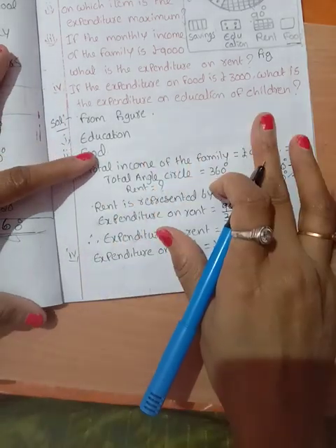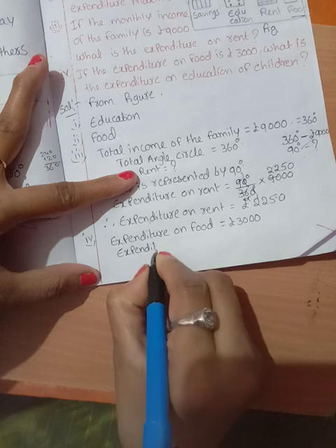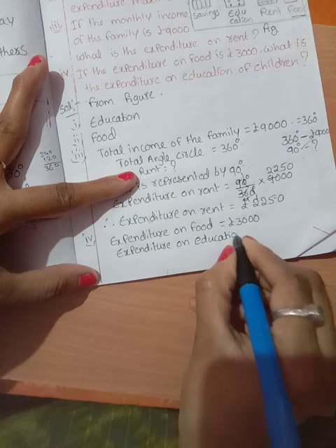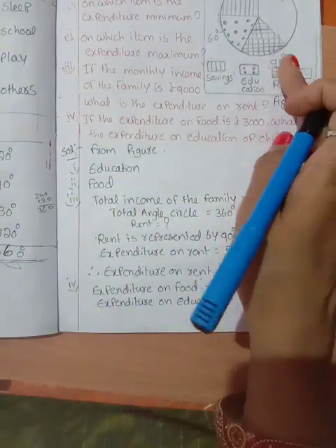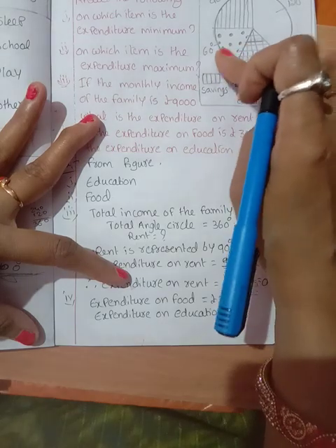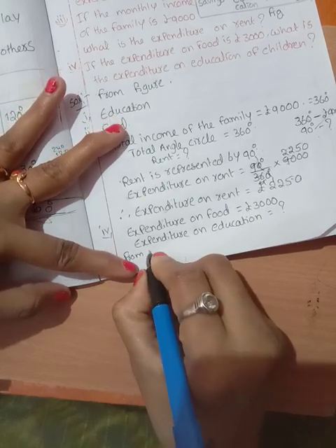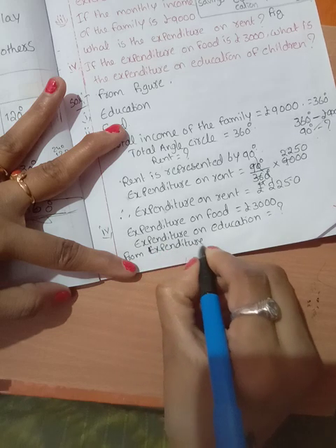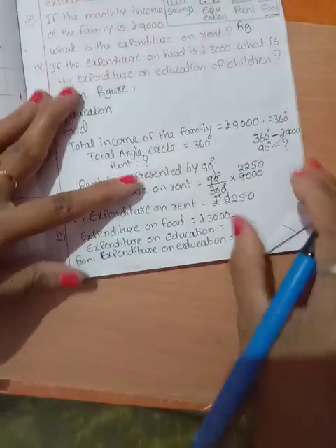What is the expenditure on education? You can find the expenditure on education from the figure. Each expenditure is represented by an angle. Education is represented by 60 degrees only, from the figure. The expenditure on education is 60 degrees.